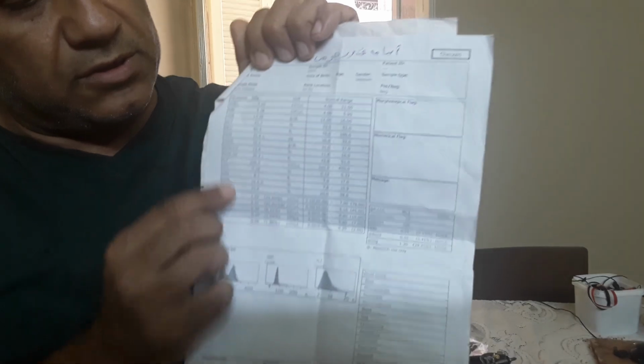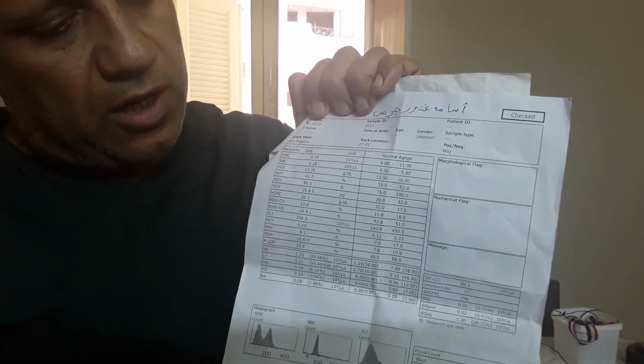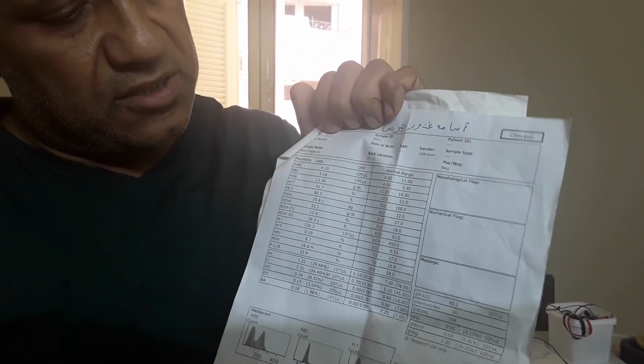If you are not a doctor or a medical person, you cannot know what this means. And there are some parameters below the range and others over the range. So we need to know how to read this report for knowing what we will do.